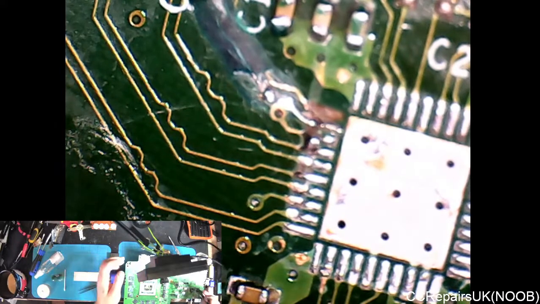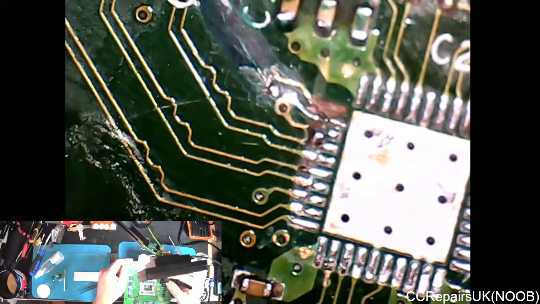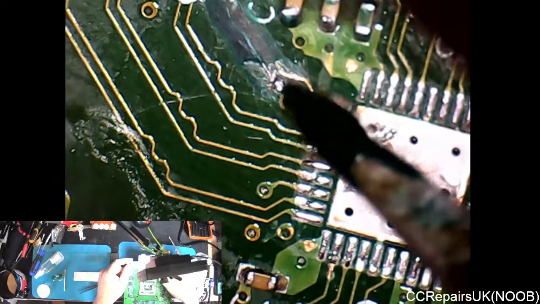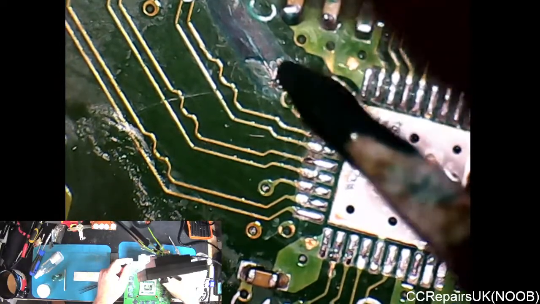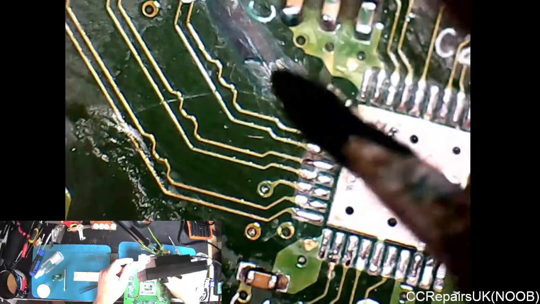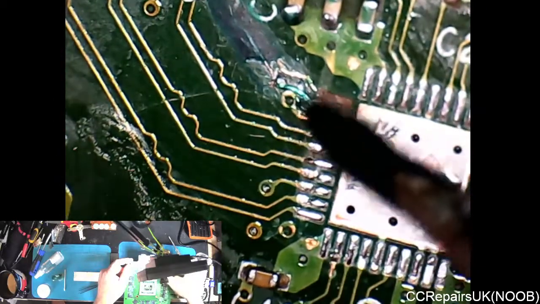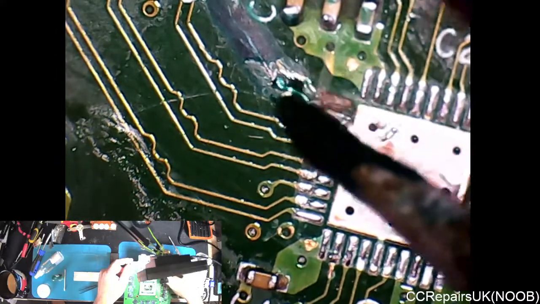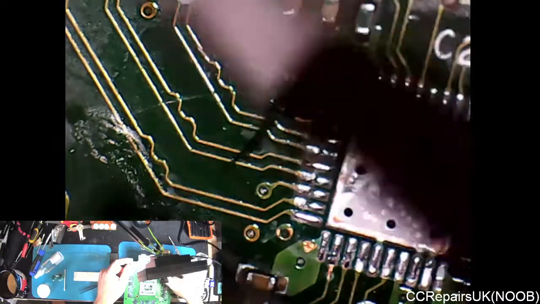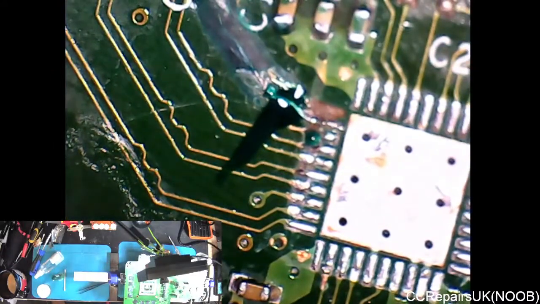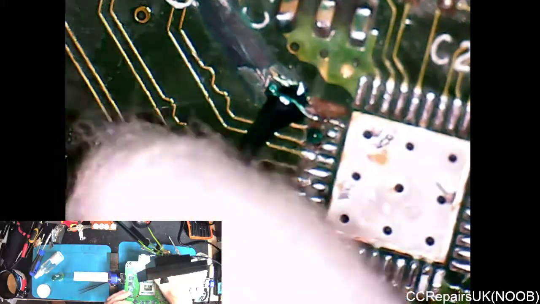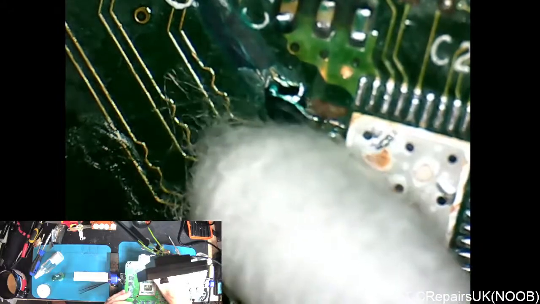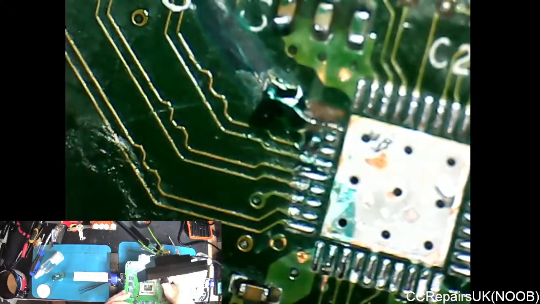Oh no, one of the traces was gone. One of them was loose. One of them I did on the previous one, and this one next to it, I think I possibly did while actually lifting it this time. There we go. Ah, damn you! Get off of there.